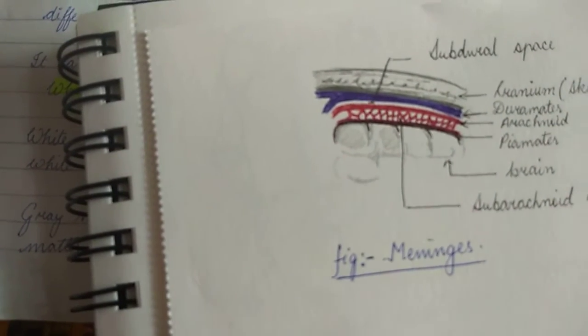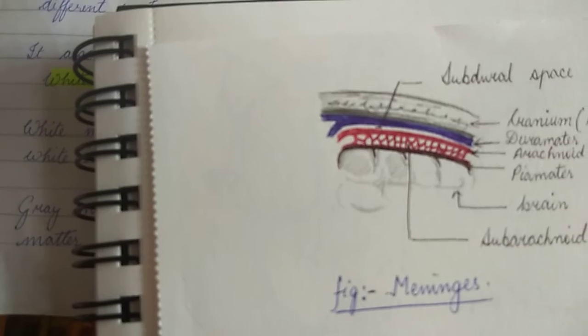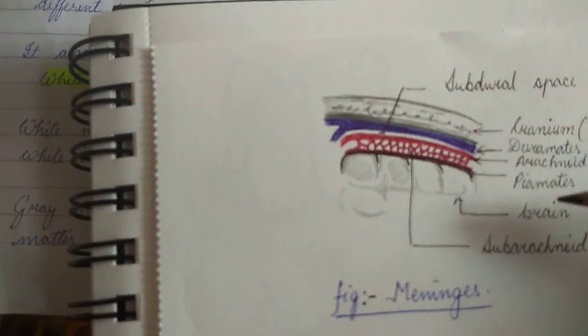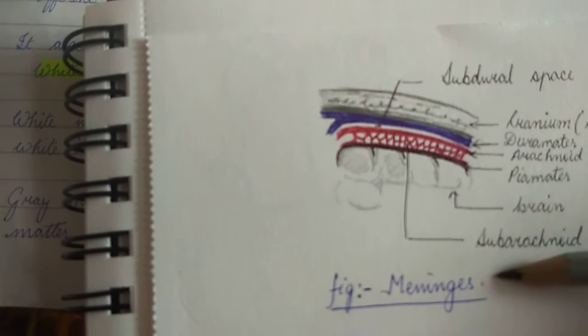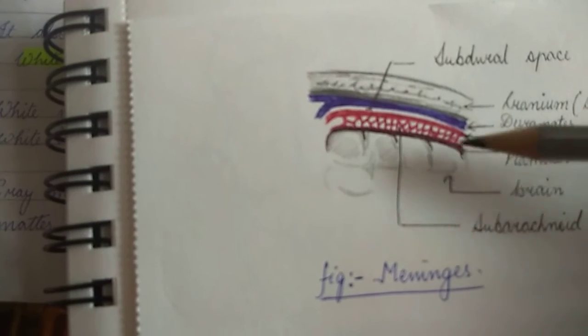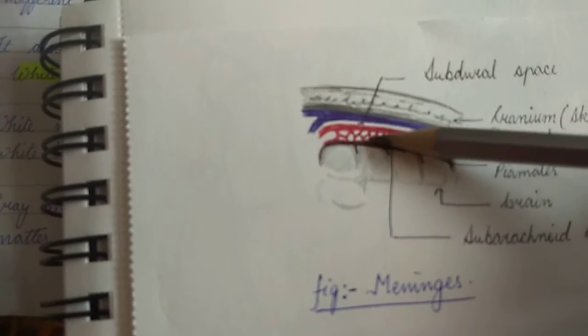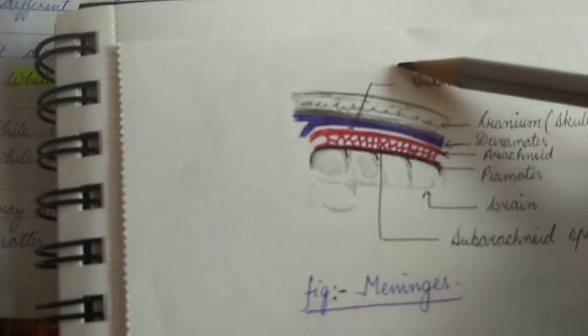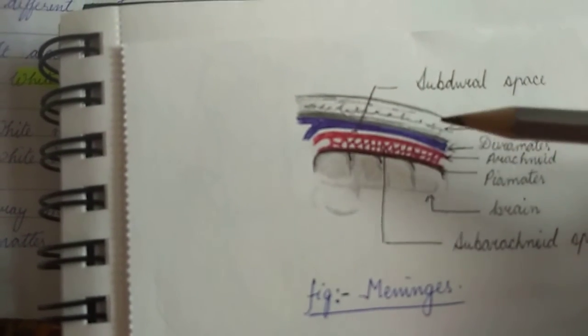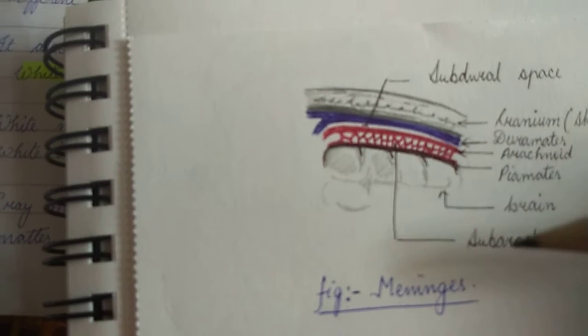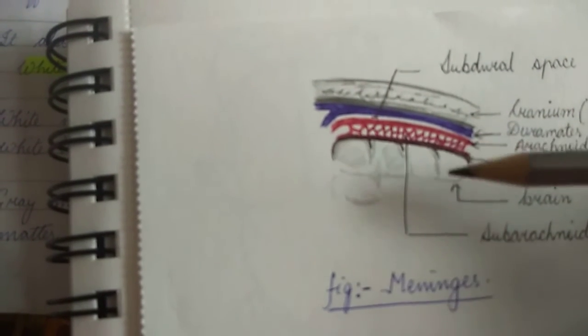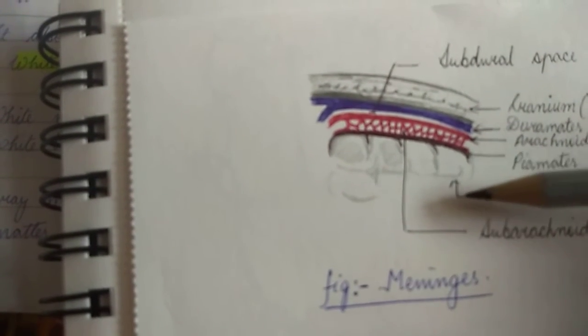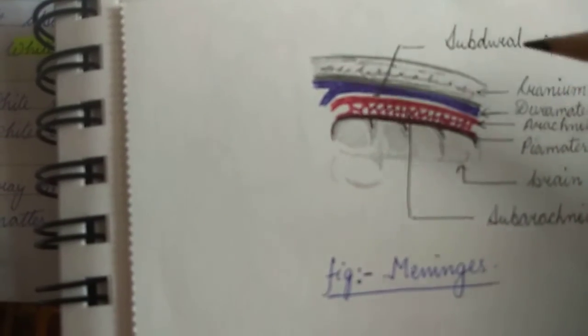Nutrients are exchanged between CSF and the blood. Also, harmful toxic matters which are produced in the brain are released to the blood via CSF, that is cerebrospinal fluid. Certain hormones are also released in cerebrospinal fluid which are carried to the different parts of the brain.